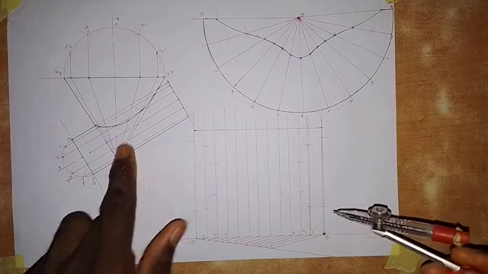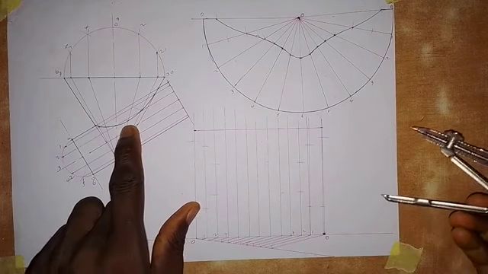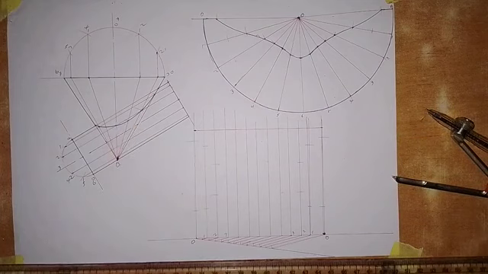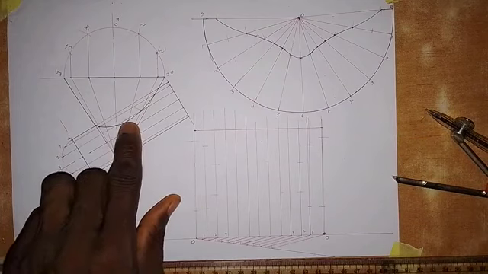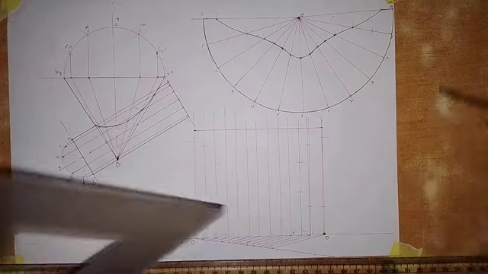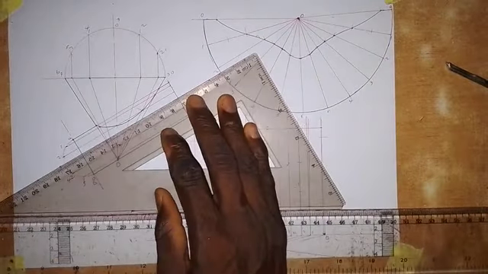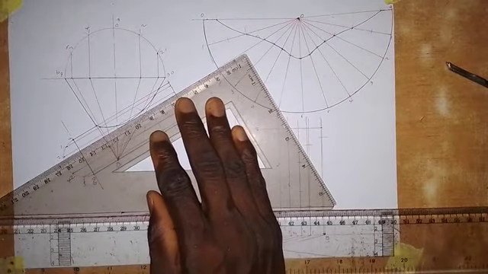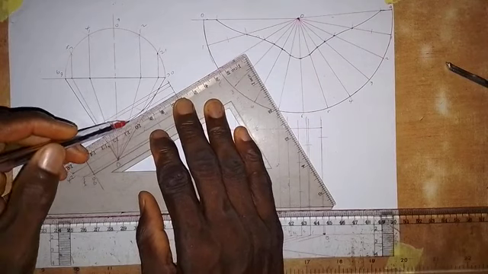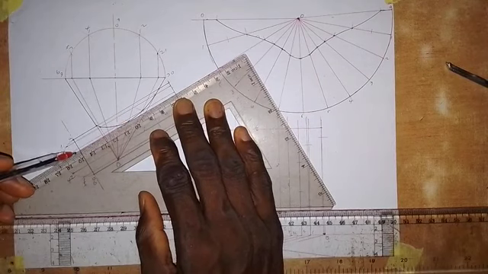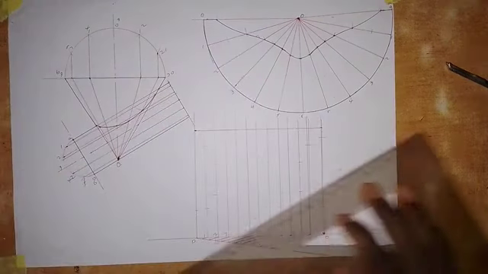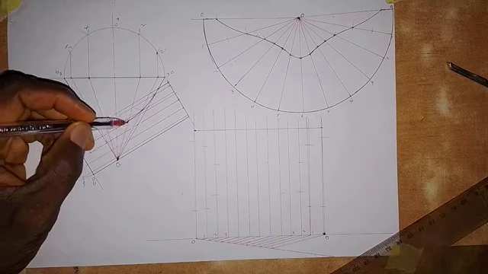So if you look at this, it goes a little bit beyond 2. So there's something I need to do here. I'm going to draw a line. We need to locate this point. We need this point here. So what I'm going to do is, with my 60 degrees 30 degrees square, I'll just draw a line from this point down here. Okay. Alright, so we need this point here.